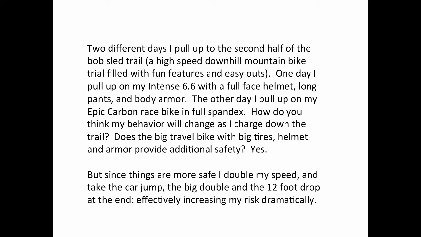Not quite sure I understand what an Intense 6.6 is, but you can just see the guy dressed in body armor and helmet going down the trail. The other day, I pull up on my Epic carbon race bike. That's probably not as durable a bike, in full spandex, but no armor. How do you think my behavior will change as I charge down the trail? Does the big trail bike with big tires, helmet, and armor provide additional safety? Well, yes. But since things are more safe, I double my speed and take the car jump, the big double, and the 12-foot drop at the end, effectively increasing my risk dramatically.